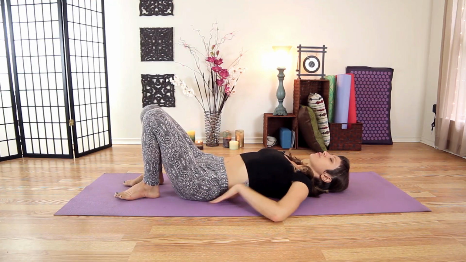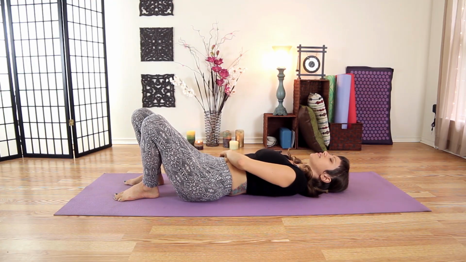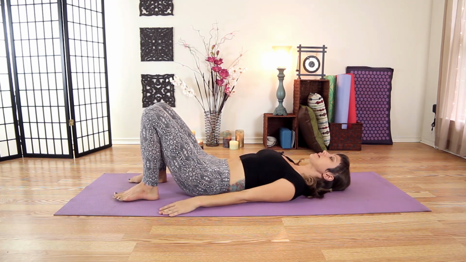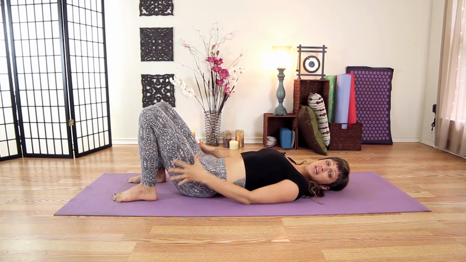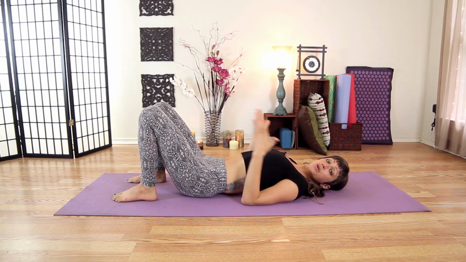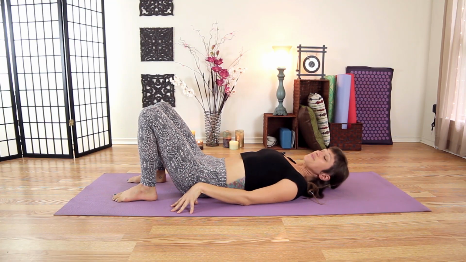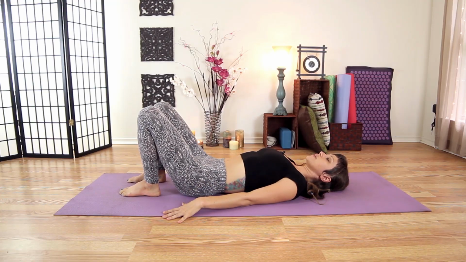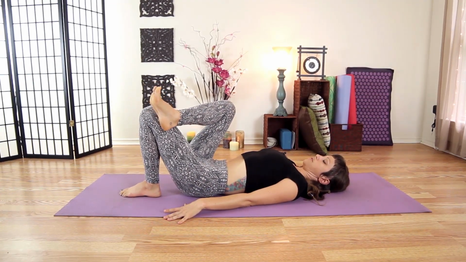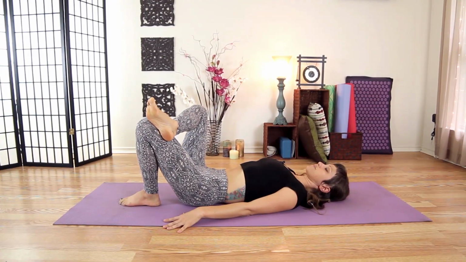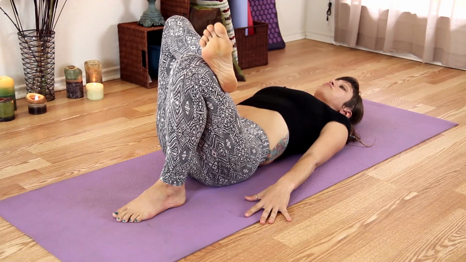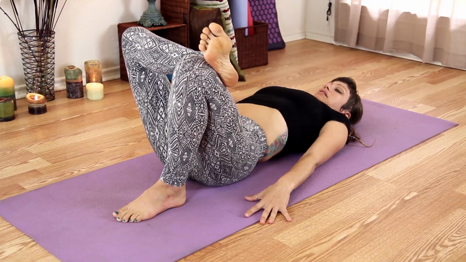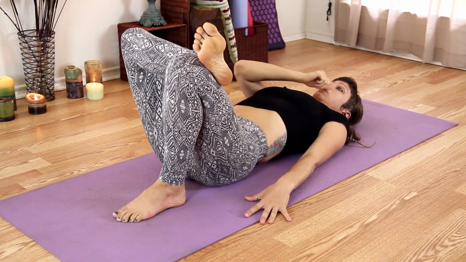And you can bring your feet, all right. So here you want to bring your feet flat on the floor with your knees up towards the ceiling. Let's start with the right side. So cross your right ankle over your left knee. You're going to want to press your right knee away from you. So you have like a figure 4 shape in your legs.